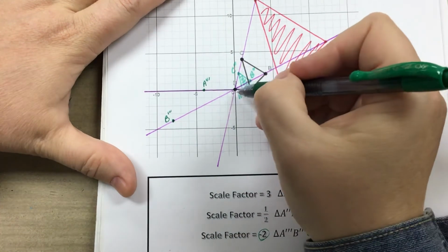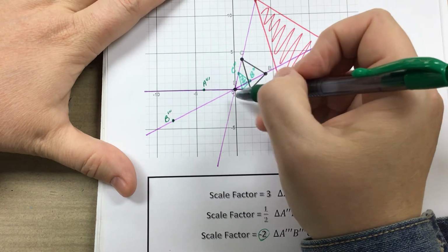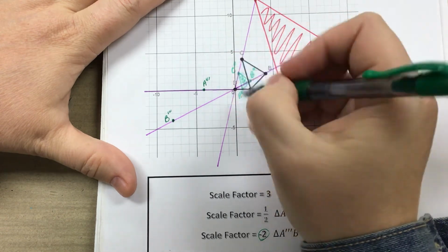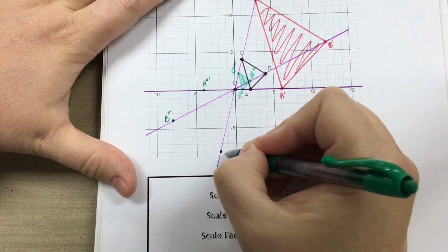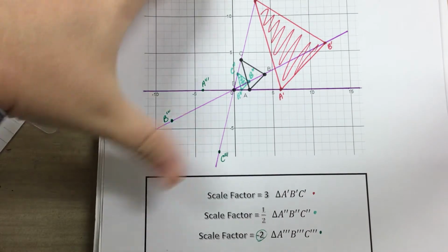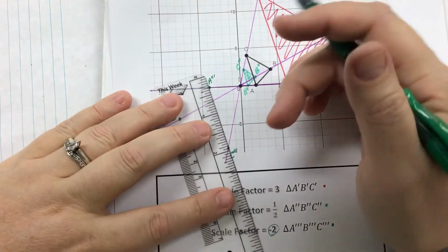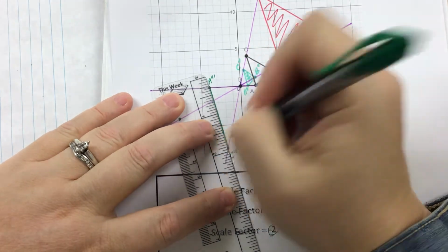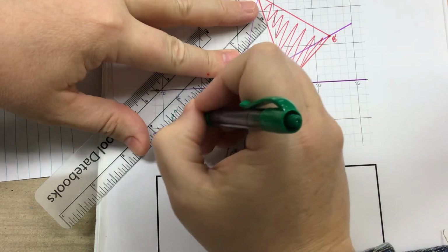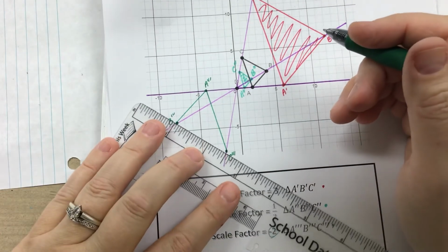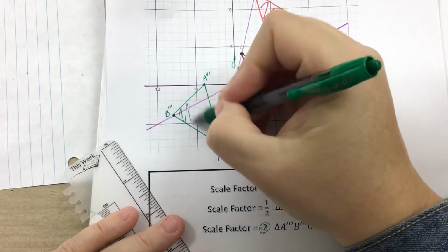And then finally, to get from D to C, we went to the right 1 and up 4. So now we're going to go left and down. So we're going to go left 2 and down 8. So here's my C triple prime. And again, notice that all 3 points fell on the projection lines. So we're doing this accurately, nice and neat. And there we go. So this is our third one.